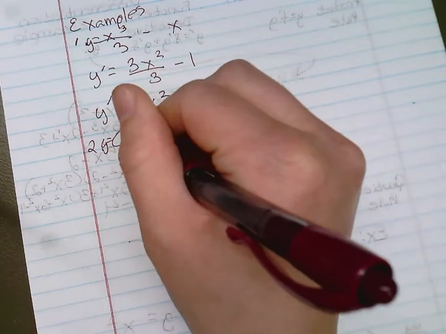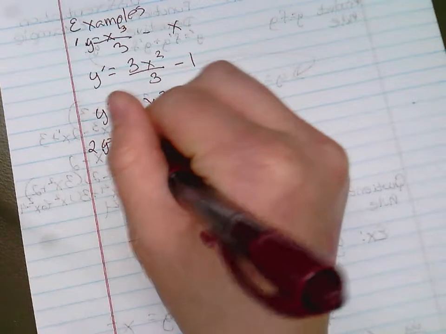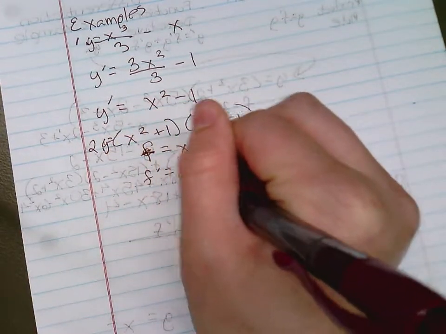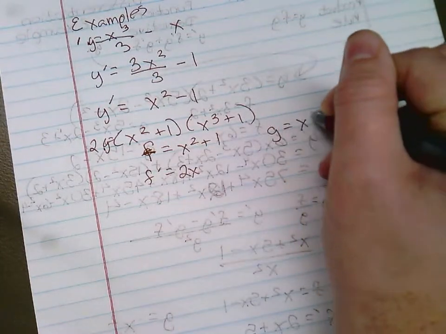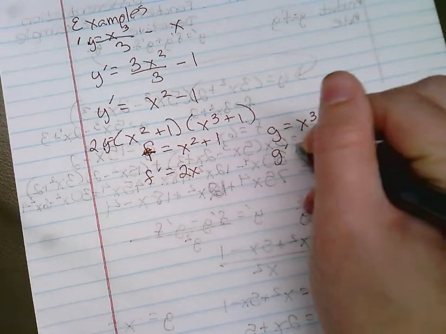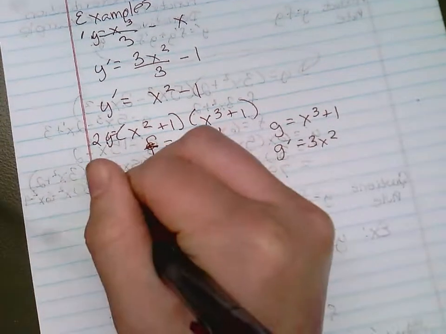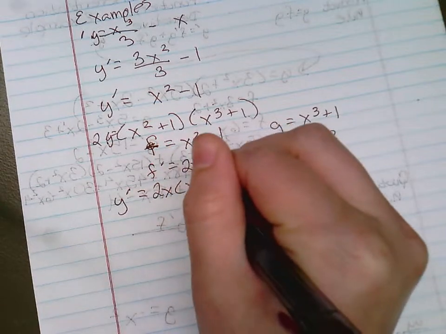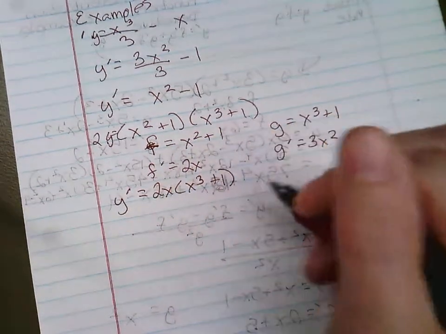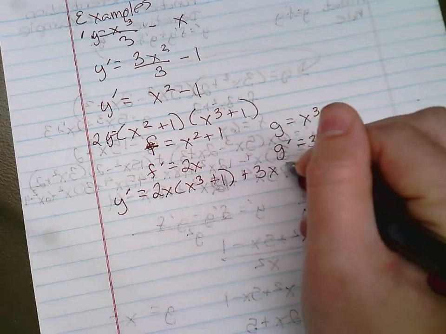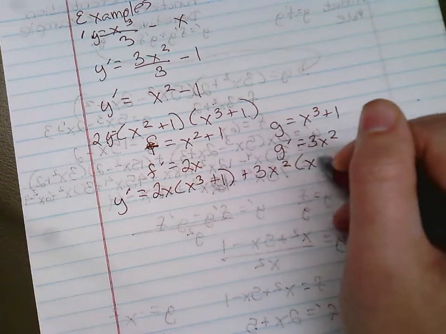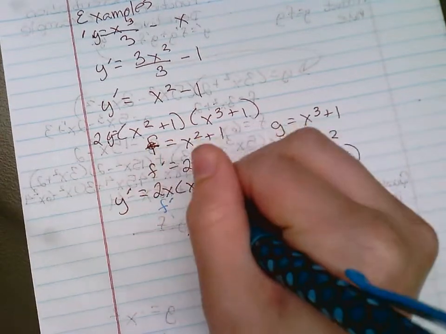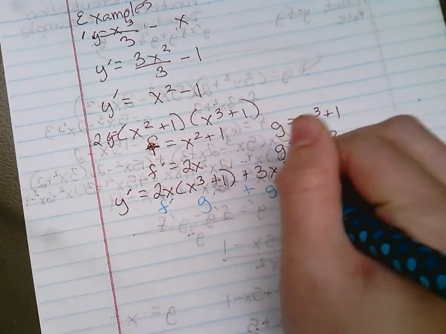F is x squared plus 1, f prime is 2x, g is x cubed plus 1, g prime is 3x squared. So your product rule is going to be 2x times x cubed plus 1 plus 3x squared times x squared plus 1. So remember, it was f prime g plus g prime f.